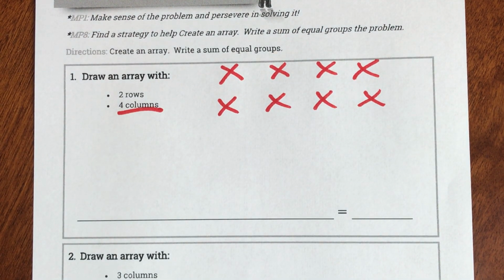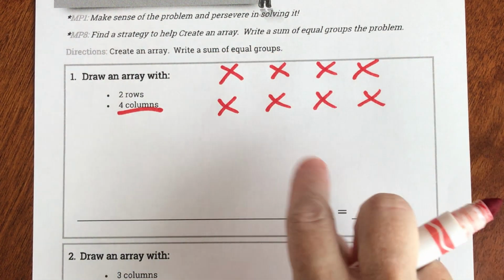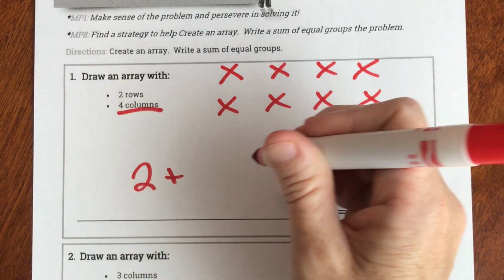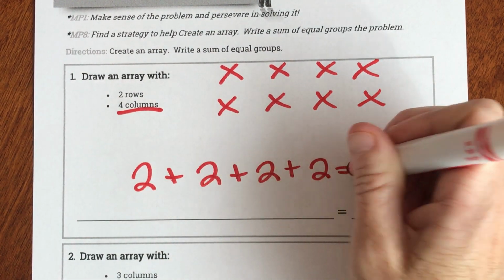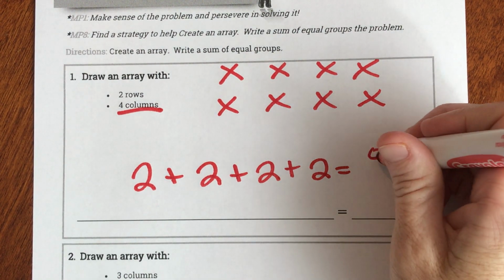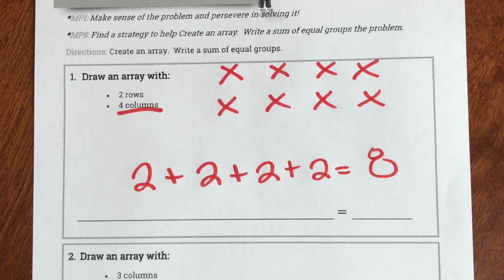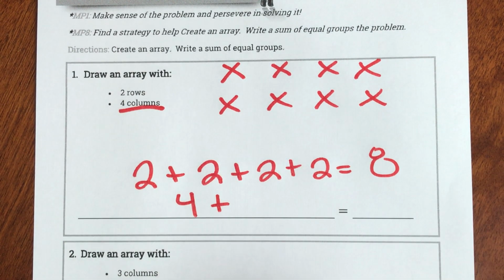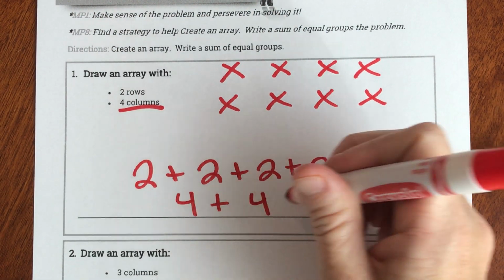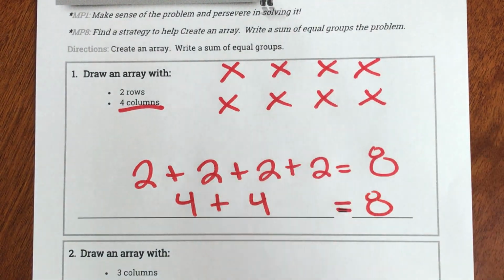So I followed their directions, and now let's write some equations or number sentences. I might count by columns first. So my first column has 2, my second column 2, third column 2, and my fourth column has 2, which gives me a total of 8. Okay, now I could count by rows. My first row has 4. My second row has 4, which also gives me a total or a sum of 8.